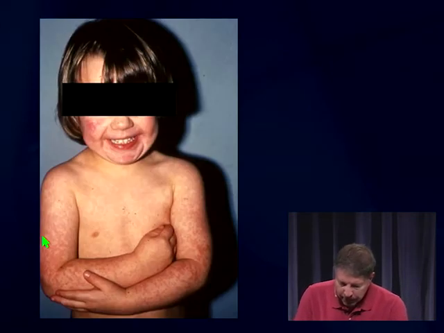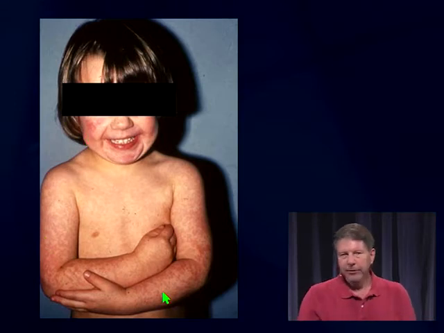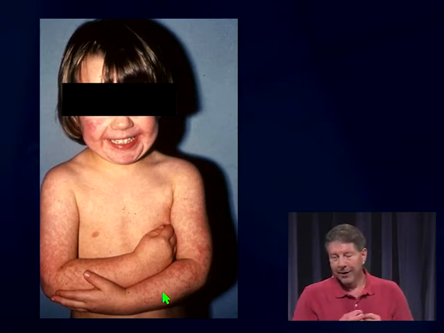Here's this cute girl. I almost covered up her slapped cheeks here, and this rash. The classic story you'll get on the test is they'll say when she's outside playing, the rash is really, really bright, or I put her in the bathtub with warm water and it comes out really, really bright. That's classic for parvo.